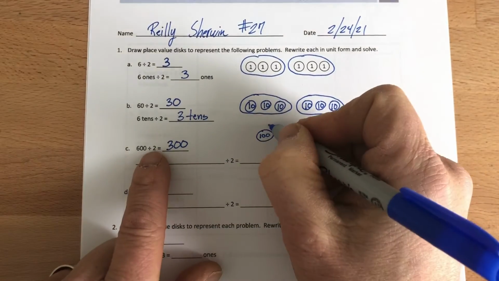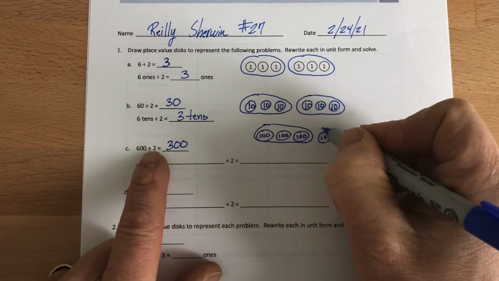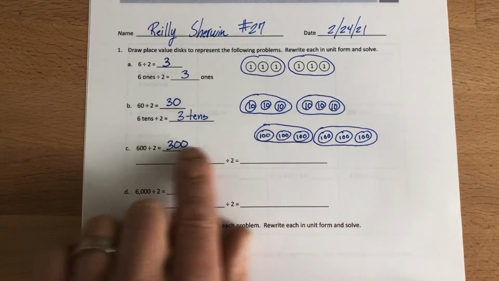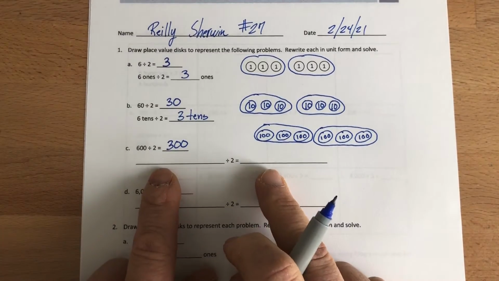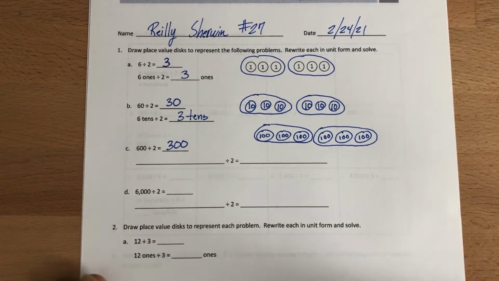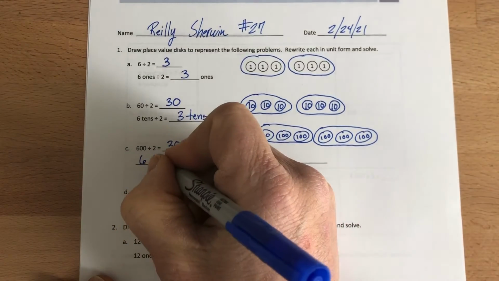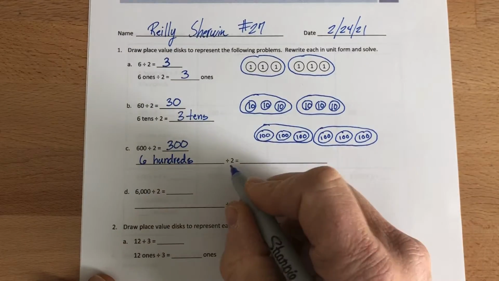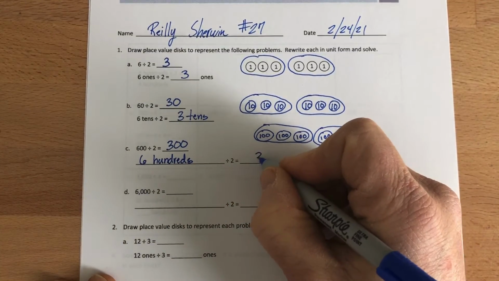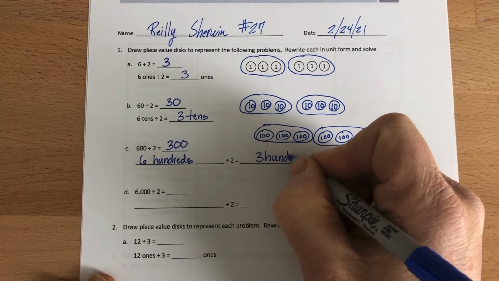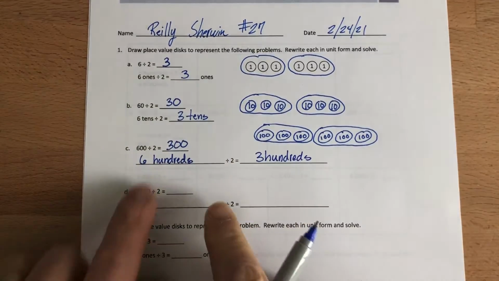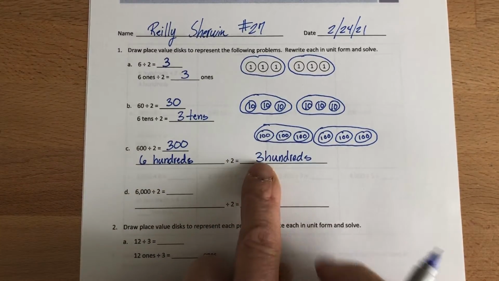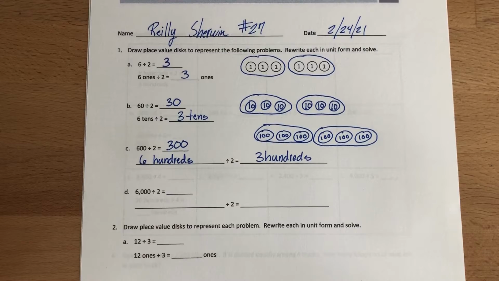I divide that into 2 groups. There's 1 group, and there's 2 groups. So I get 300 in each group. That's what that shows. Now writing it in unit form, telling me what units they are in the place value chart, this would be 600s, hundreds, divided by 2 is equal to 300s, right? So 600s, 1, 2, 3, 4, 5, 6, divided into 2 groups is 300s in each group. See how that works? Okay.